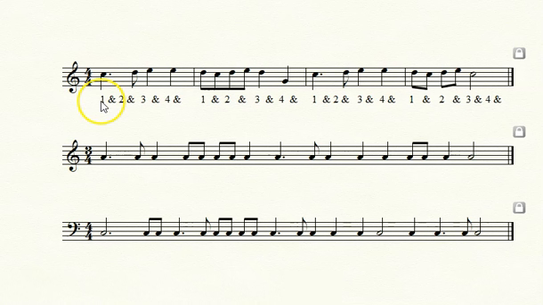1, 2, ready, go. 1 and 2 and 3 and 4 and 1 and 2 and 3 and 4 and 1 and 2 and 3 and 4 and 1 and 2 and 3 and 4 and. For our next 2 exercises, we are going to add bar lines to each example.